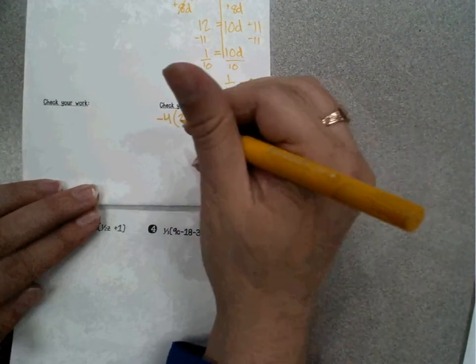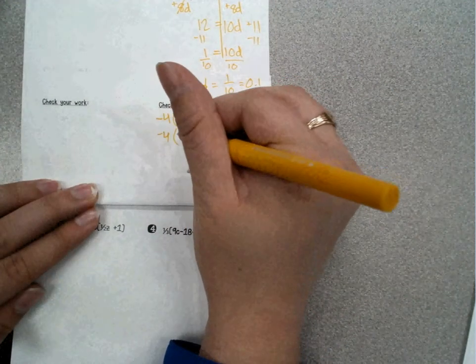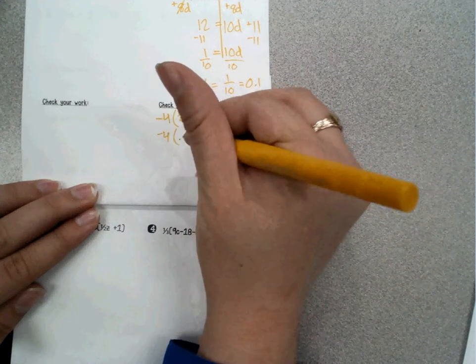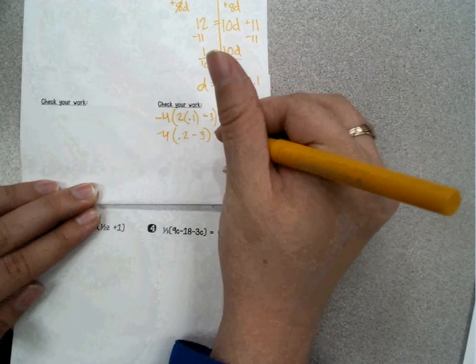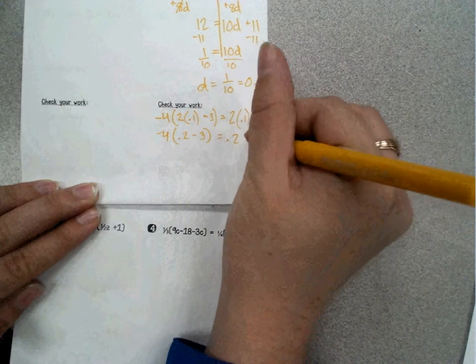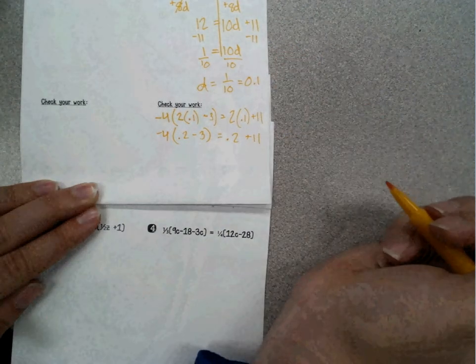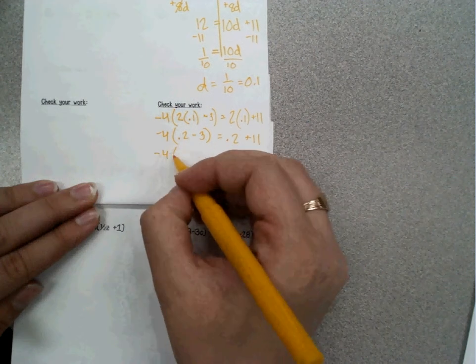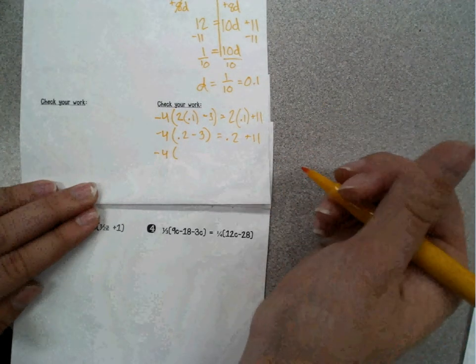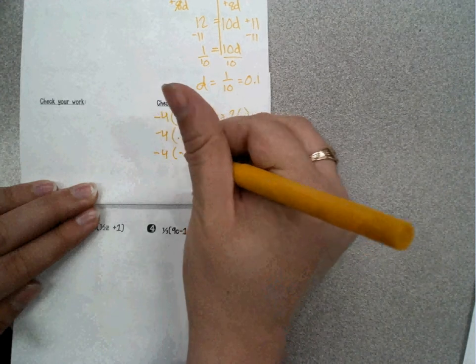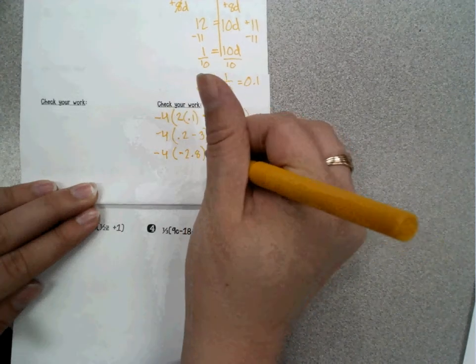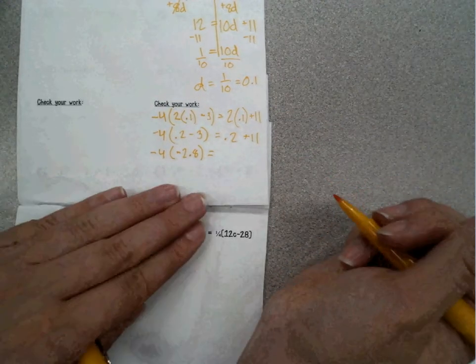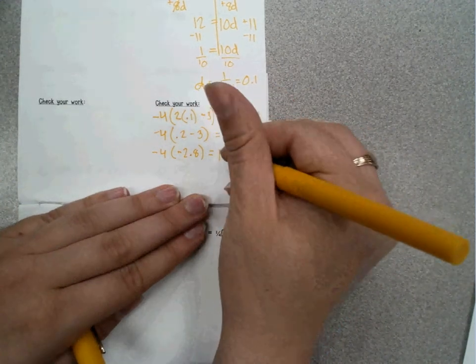So now we're just going to work this out. So -4 in parentheses, 2 times 0.1 is just 0.2 minus 3 equals 0.2 plus 11. And then subtract these, so -4 in parentheses, 0.2 minus 3 is going to give us a -2.8 equals 0.2 plus 11 is going to give us 11.2.